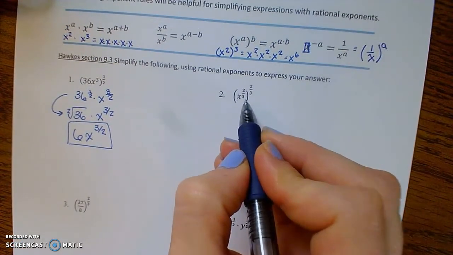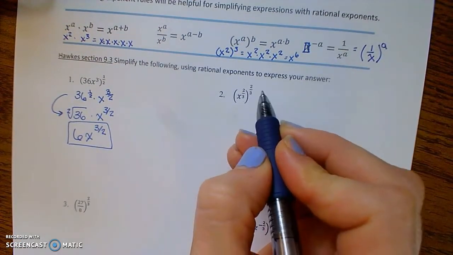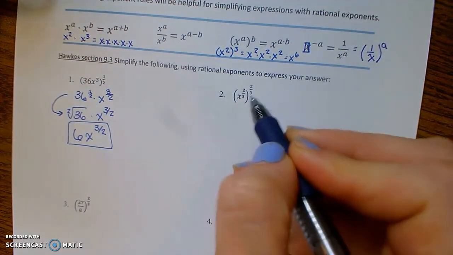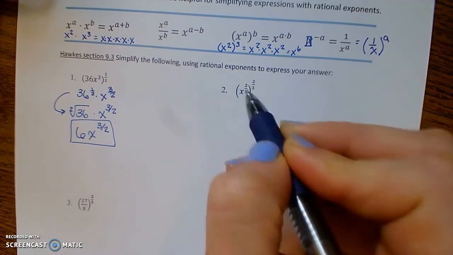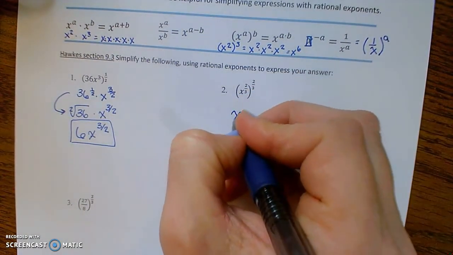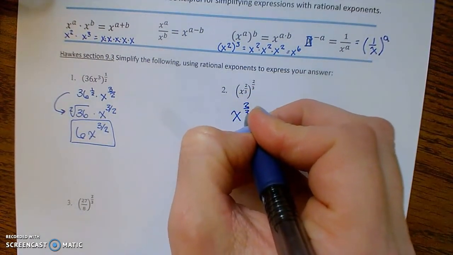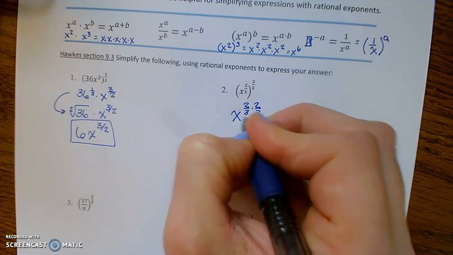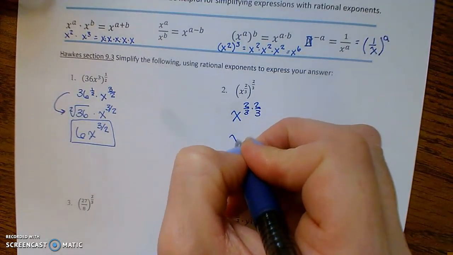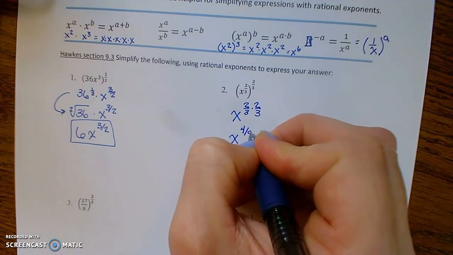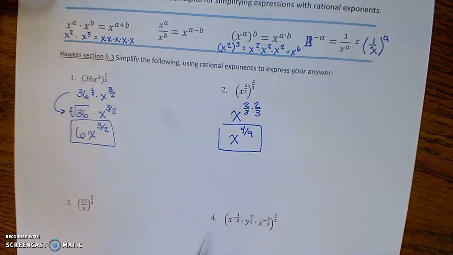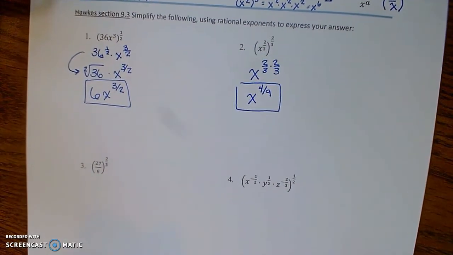All right, let's do problem number 2. x to the 2/3 power raised to the 2/3 power. So remember, when you're raising powers to powers, you multiply those exponents. So this will be x to the 2/3 times 2/3. You multiply those exponents together. So that'll be x to the 4/9. Can't think of any way to simplify that.